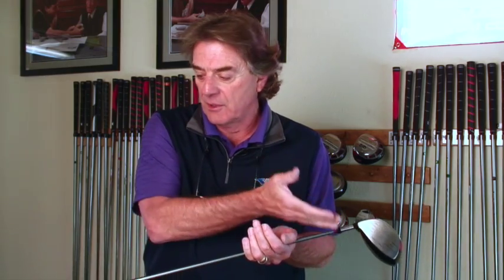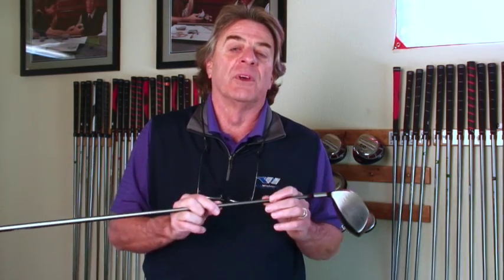But you rarely run into shafts from X to L where the torque variation would be much more than 2.5 degrees in the stiffer shafts up to about 5.5 degrees in the less stiff shafts. It's basically built in. Torque is a design factor in shafts that's built in pretty much in correspondence with the flex and the bend profile.